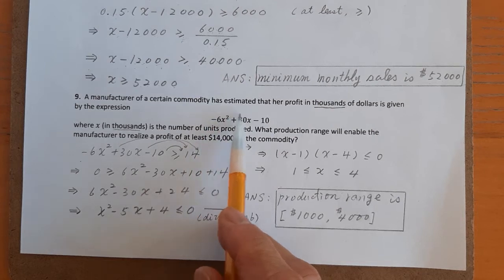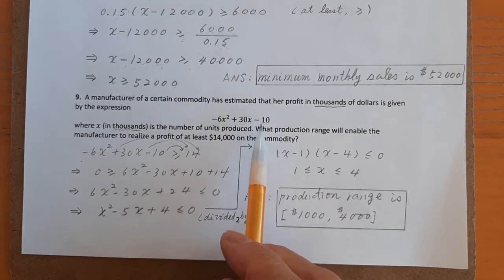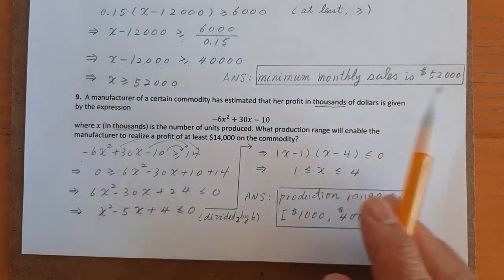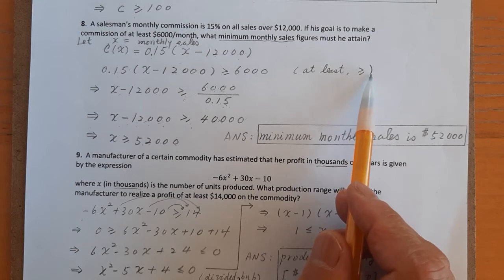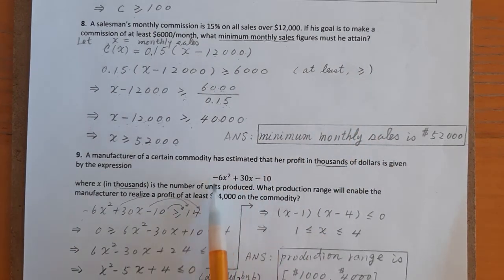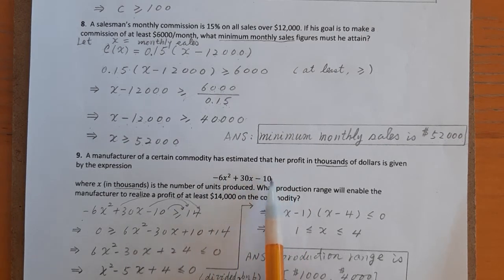So this one is the profit. At least translates to an inequality as greater than or equal. Minimum is 14,000. So let this be greater than or equal to 14.